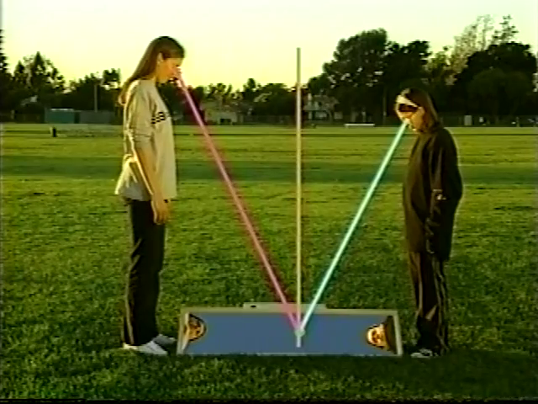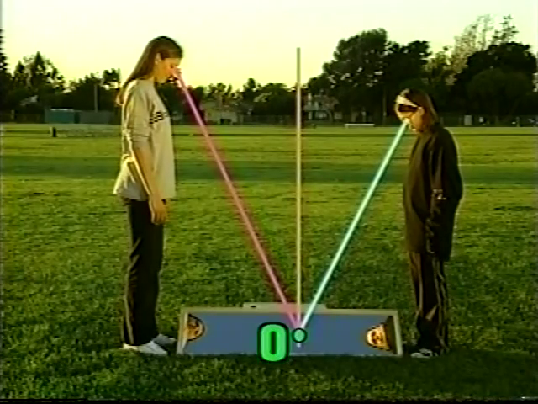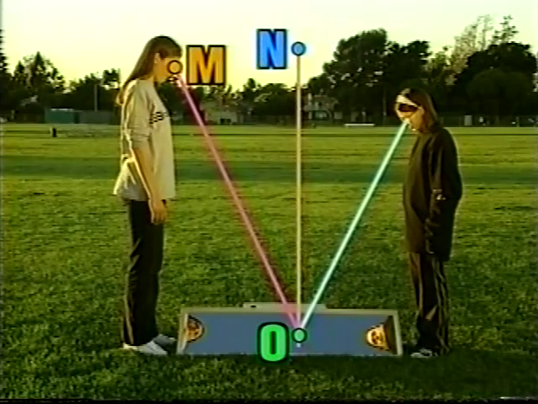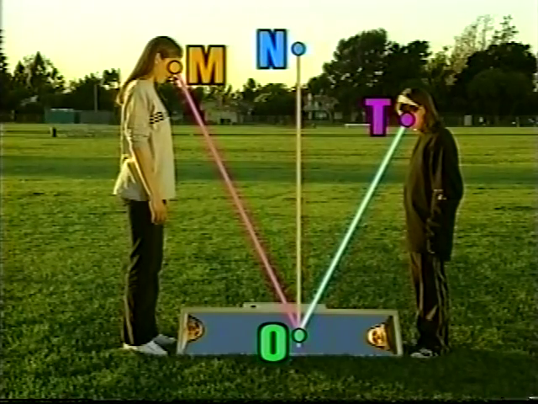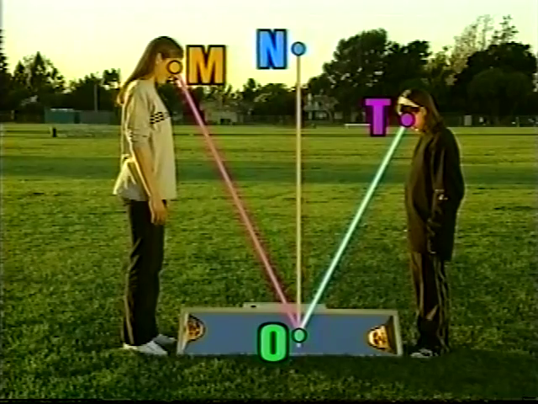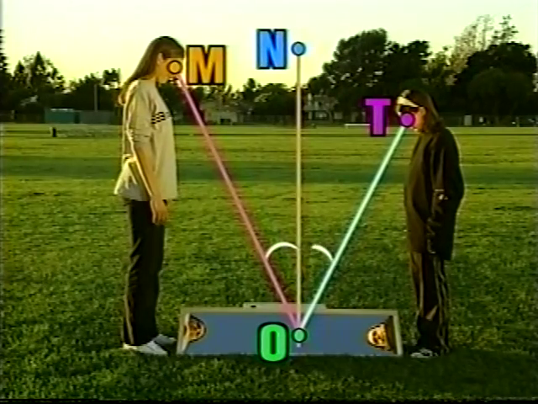Okay, now let's label all our points. The point at the mirror we'll call O, and the top of the normal line, N. Mary's eyes are point M, and Tamara's eyes are point T. Check it out. Even though lines MO and TO are different lengths, the angles MON and TON are equal.